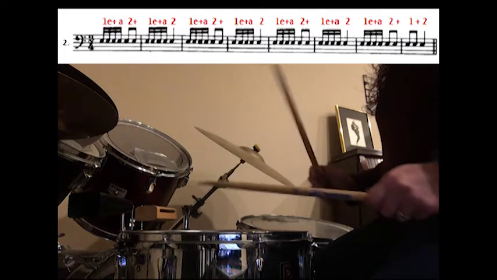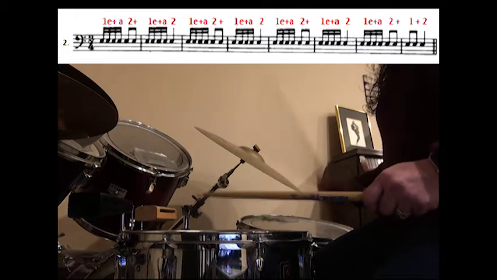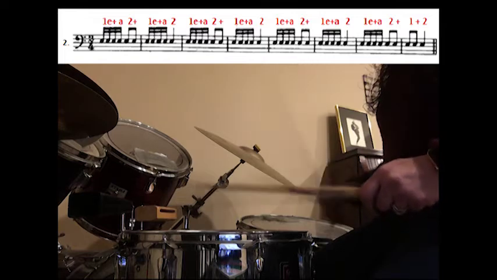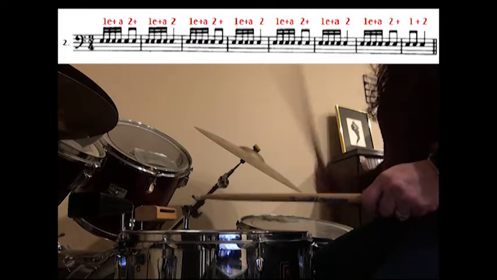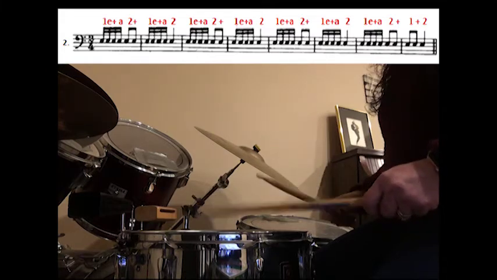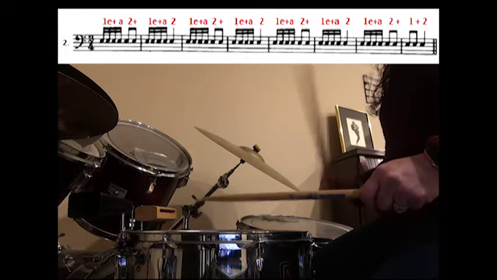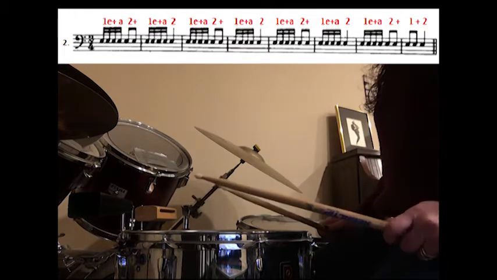We have 1 E and A, 2 and. 1 E and A, 2. 1 E and A, 2 and. 1 E and A, 2. 1 E and A, 2 and. 1 E and A, 2. 1 E and A, 2 and. 1 and 2. Let's try playing line number 2.